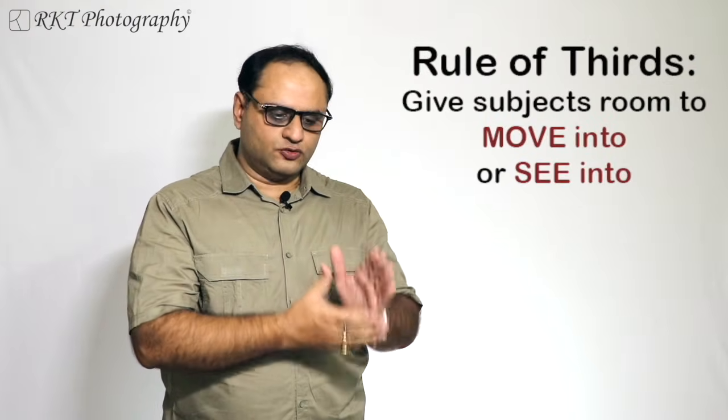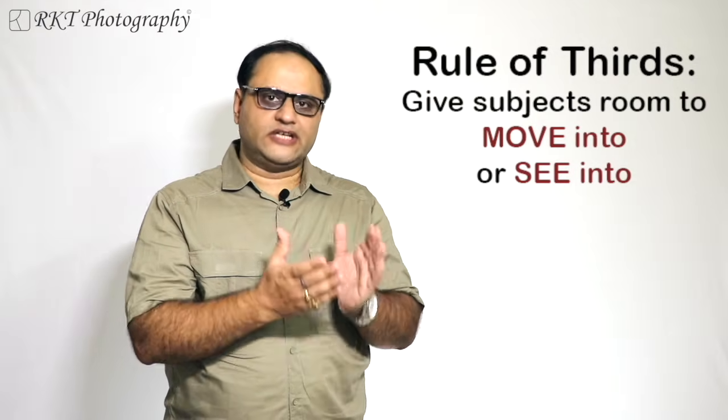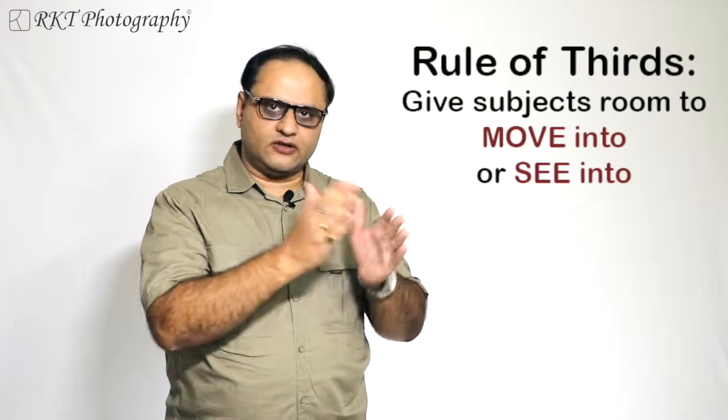These crossing points of the imaginary vertical and horizontal lines are generally called golden dots in the rule of thirds. So the rule of thirds finally says: give the subject room to move into or to see into. That is majorly the rule of thirds, and accordingly you have to compose your image.